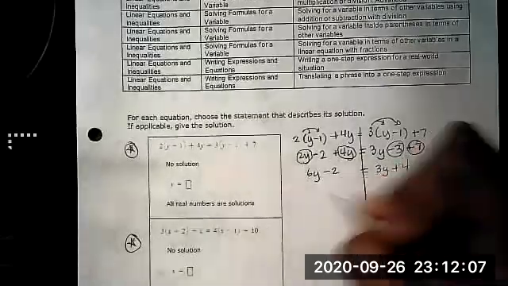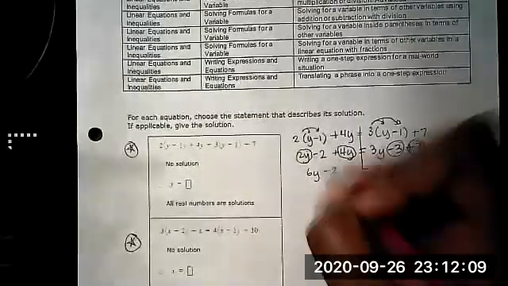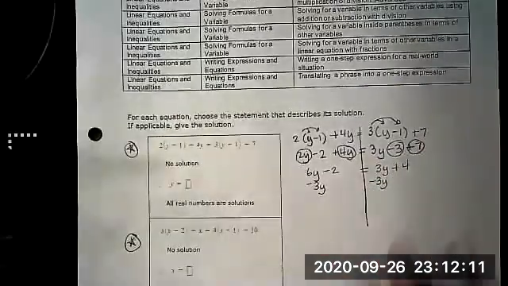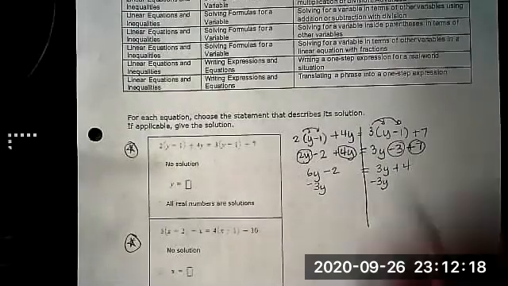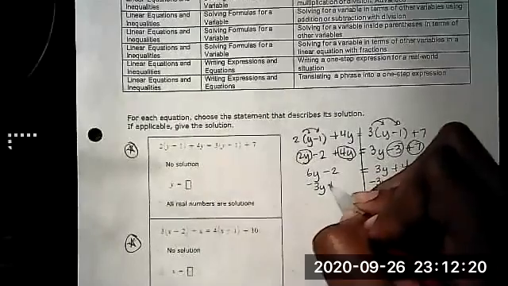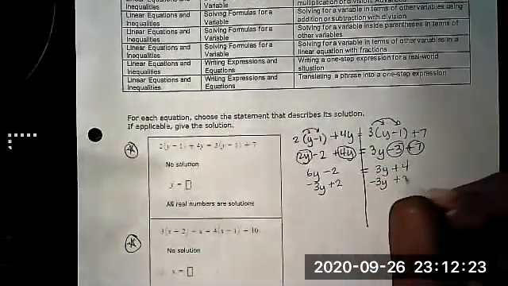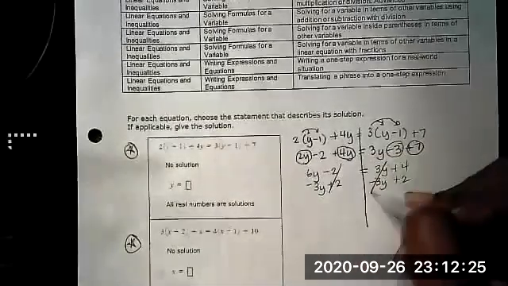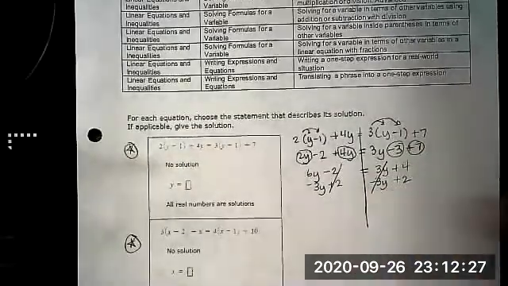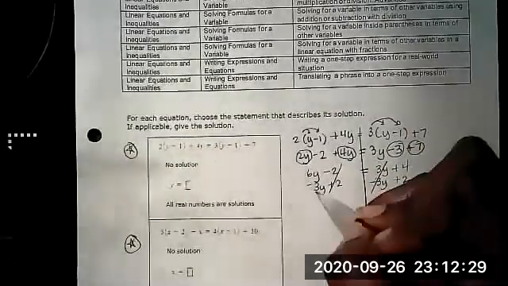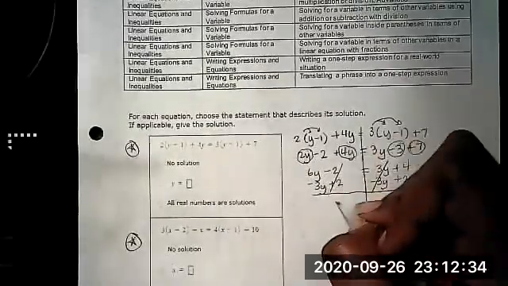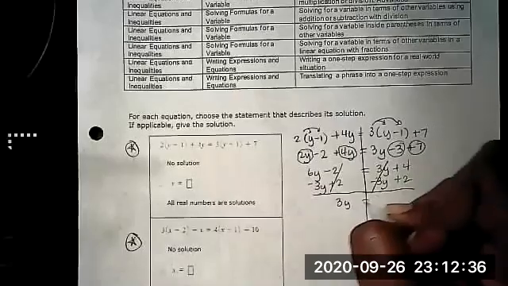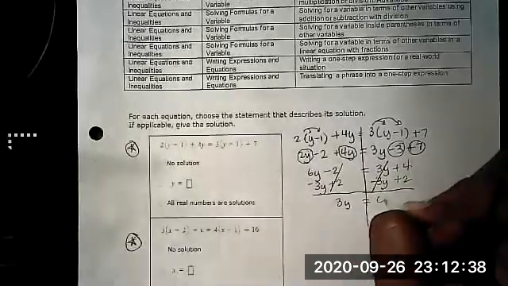I'm going to get the y's on the same side first. Minus 3y. Now I'm going to do something that I haven't done yet, but I usually do once I've done this many times. I'm going to get rid of this number too on the same line. Basically what that does is brings that number and the y's together. I think you guys are ready for that. So 6y minus 3y becomes 3y. And 4 plus 2 is 6.